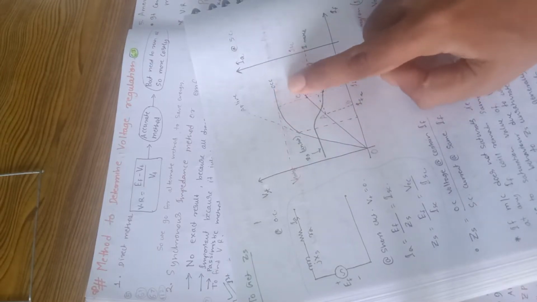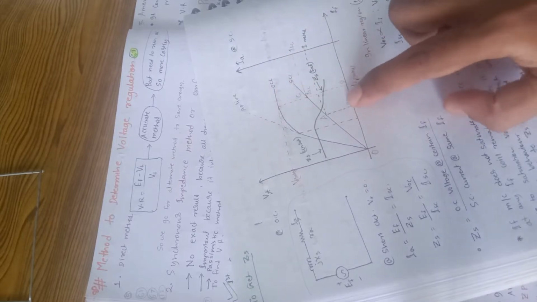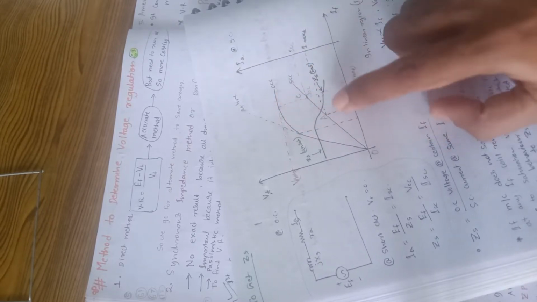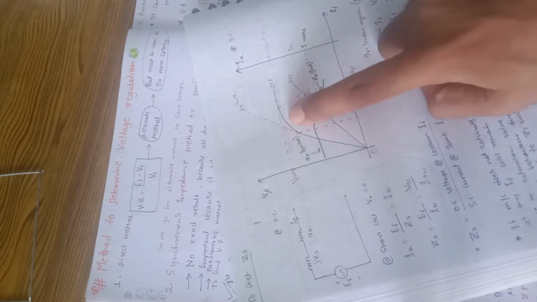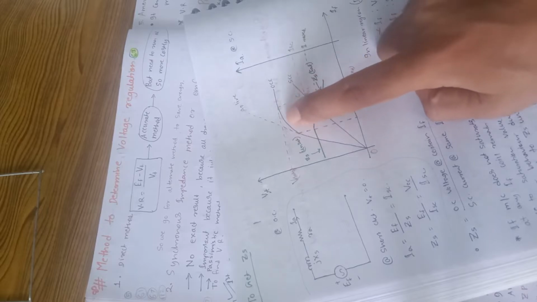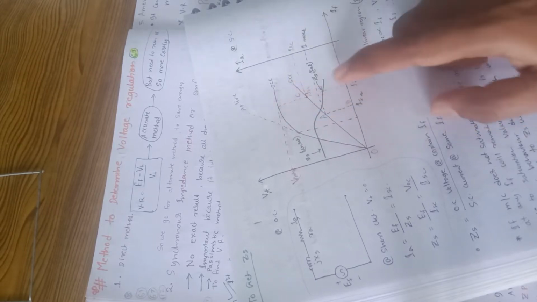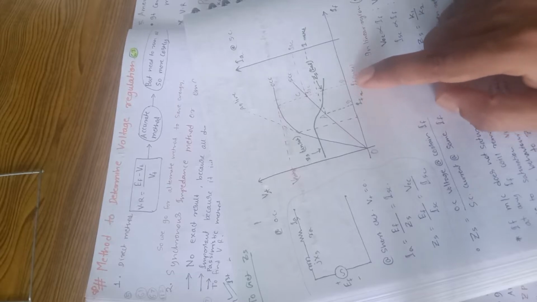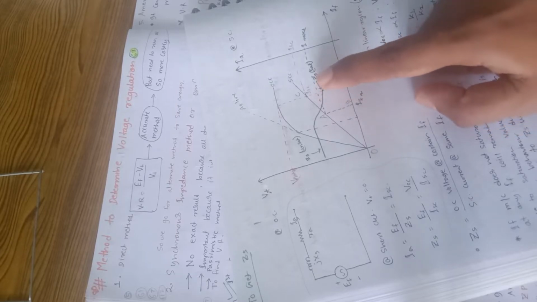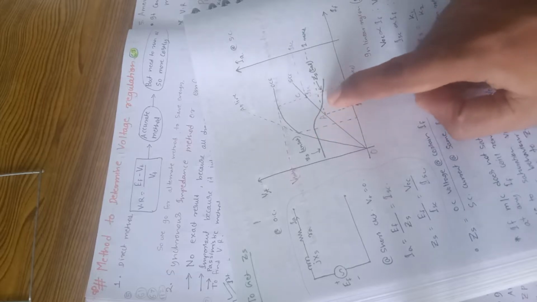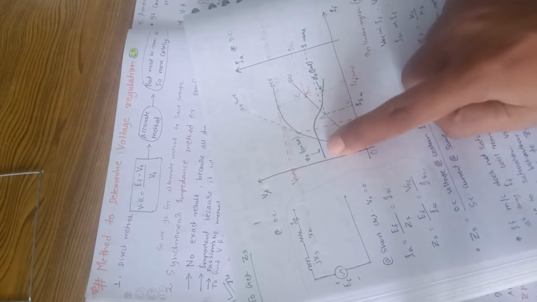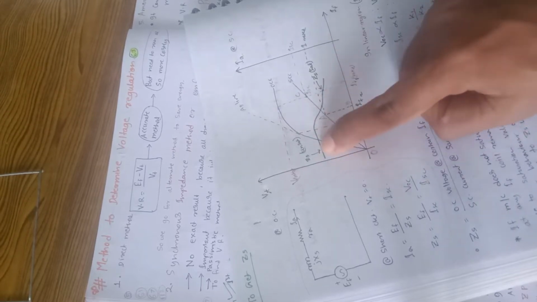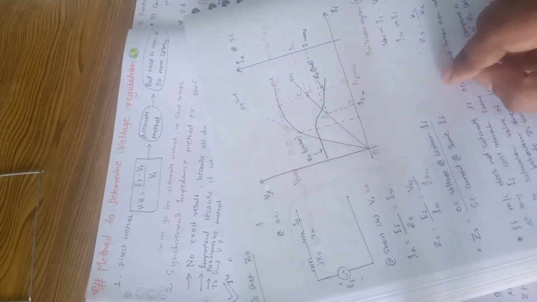OCC becomes constant, but the short circuit current is still increasing. The voltage is getting constant, and the current is still increasing for higher values of IF. So overall ZS is getting lower. You can easily see ZS is getting lower. This is saturated, this is unsaturated. This one you need to keep in mind. This one is asked several times in exams.